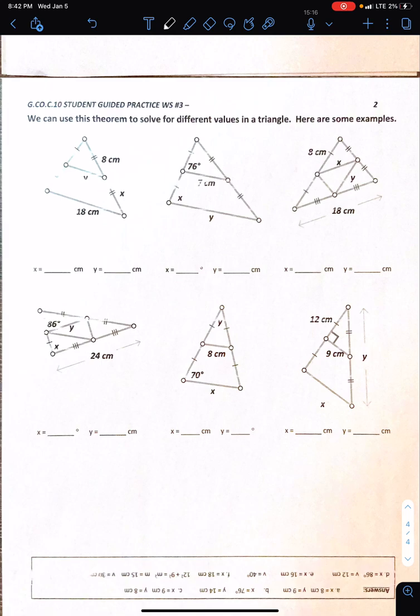All right, so I'm on page 82. Okay, so we're trying to find x and find y here. Well, x is the same as this segment, so x is going to be 8. And y is our mid-segment, which is half the third side, so that will be 9 centimeters. Okay, next example. X is the corresponding angle to that angle, so it is congruent, so 76 degrees. Y is the third side, so it is twice the mid-segment, so it will be 14 centimeters.